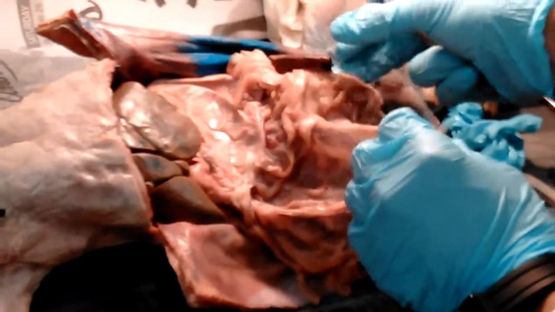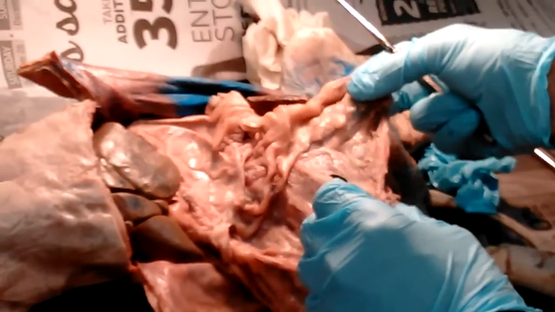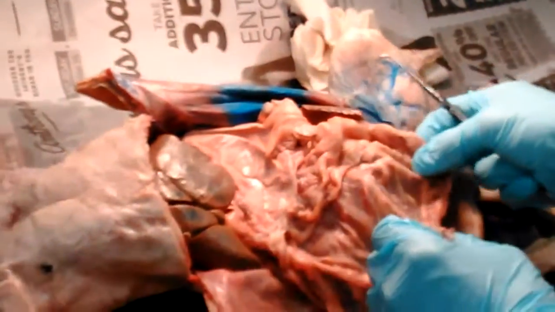Greater omentum. Wait, I have a dumb question. Sorry, I'm not technical. That's okay. I don't think I'm doing this right. It's saying square. What does square mean? No, you're on picture. Told you.